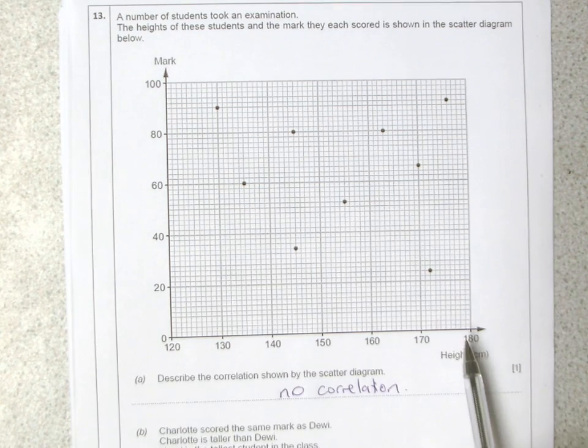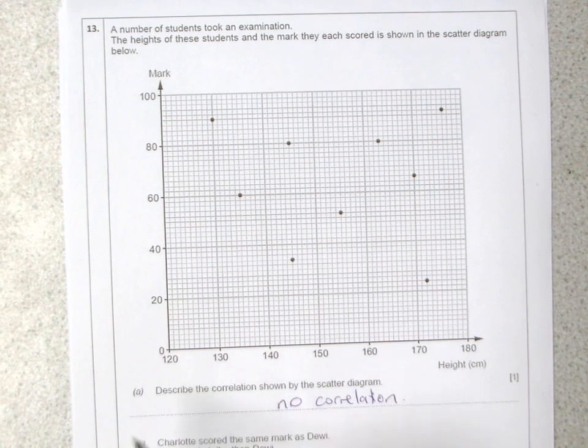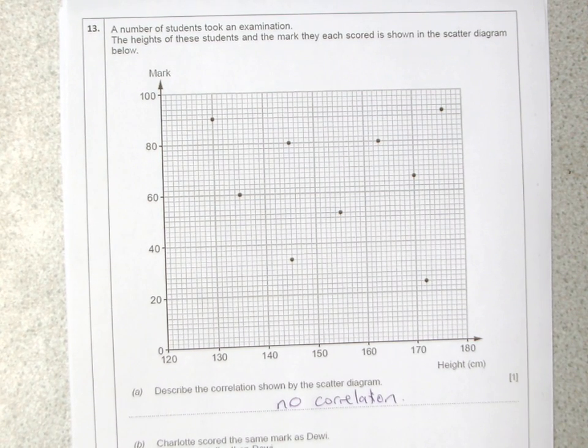They're comparing the heights, aren't they, of students with the mark they got in the test. If you think about it logically, we shouldn't really expect any sort of pattern there, because there isn't really a trend usually between what mark you get in a test and what height you are. Okay, there isn't really any relationship there. So I'm not surprised to see that there's no correlation.